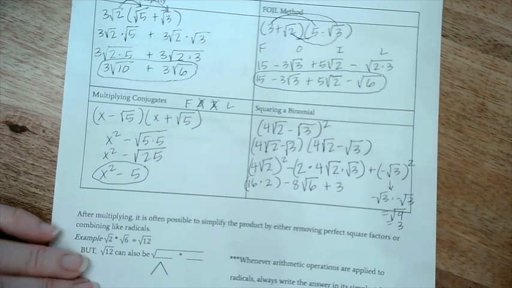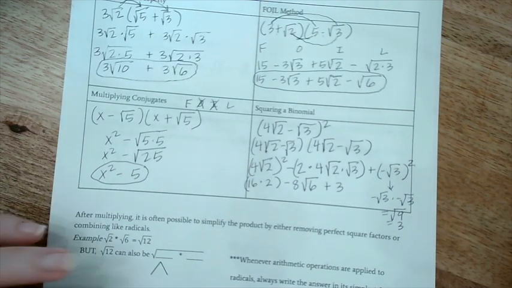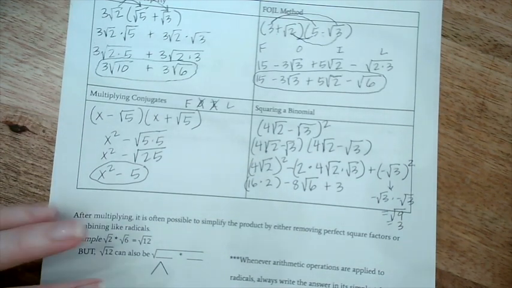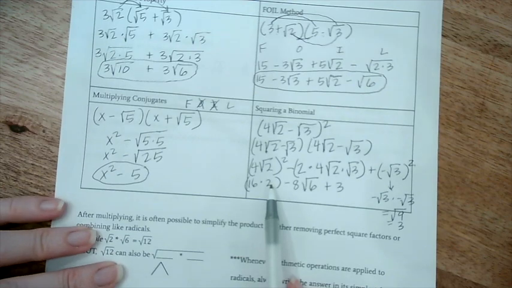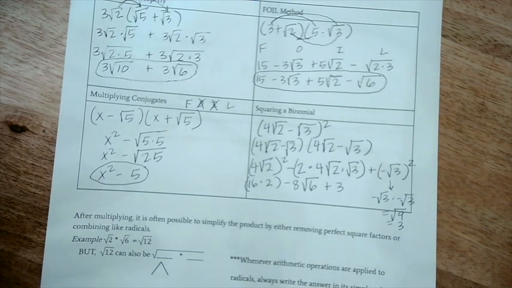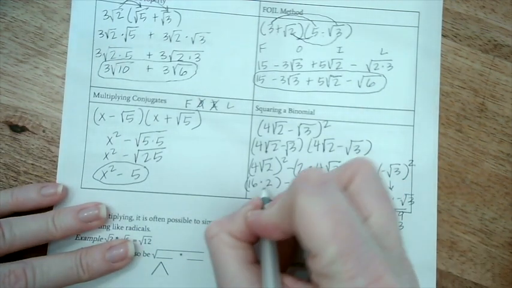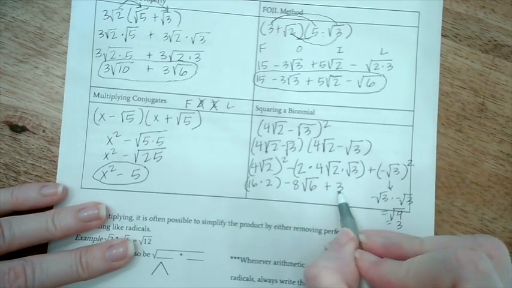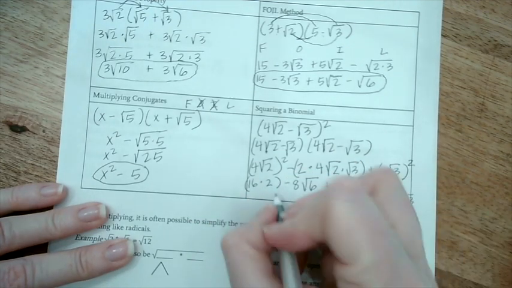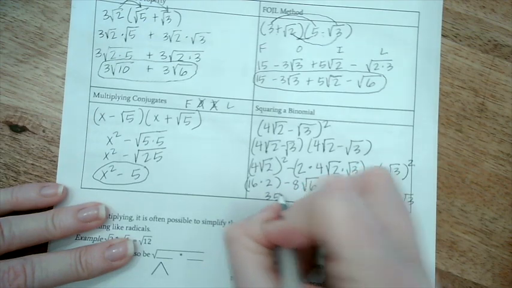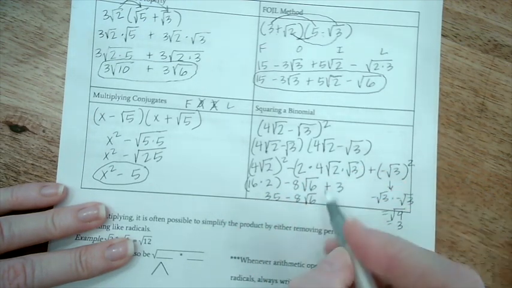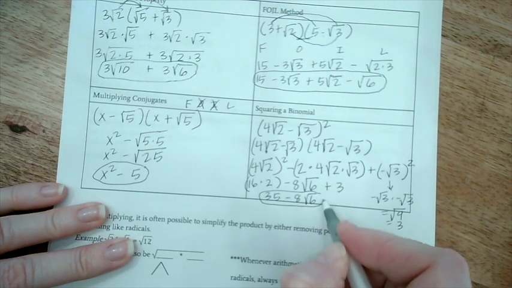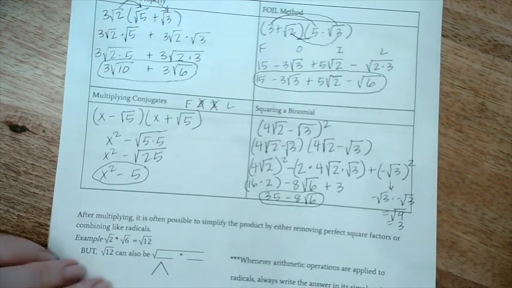If that helps you to solve it. Okay, and then we're going to continue simplifying. So 16 times 2 is 32. Again, little slip here. 32. So we've got 32 plus 3 is 35. So 35 minus this right here, 8 times the square root of 6. And that's your answer. Can't simplify it anymore.